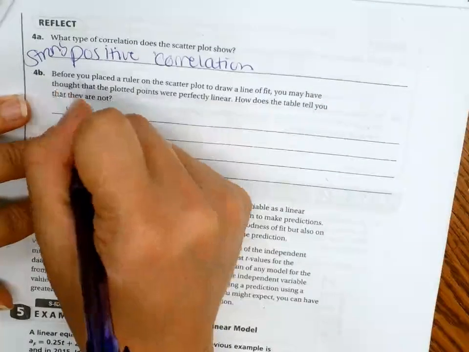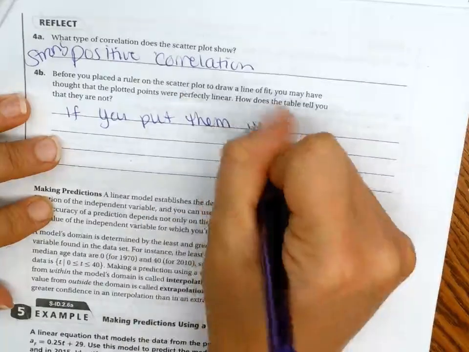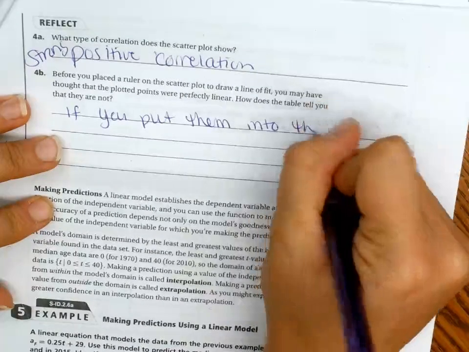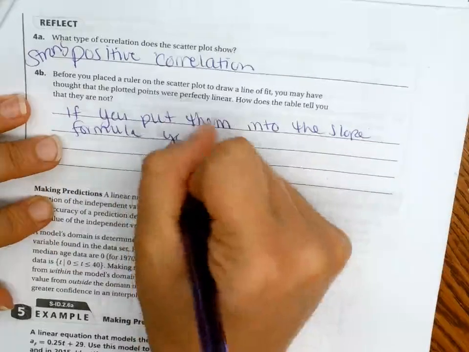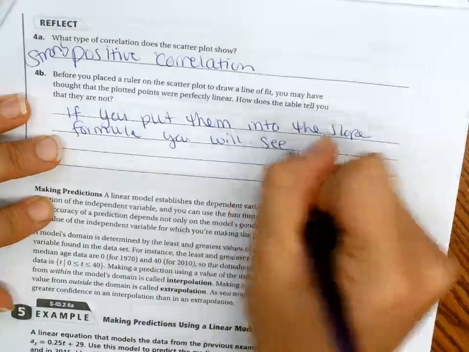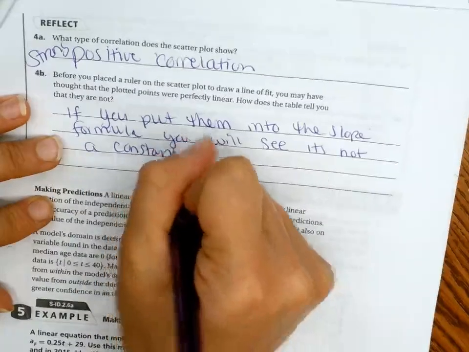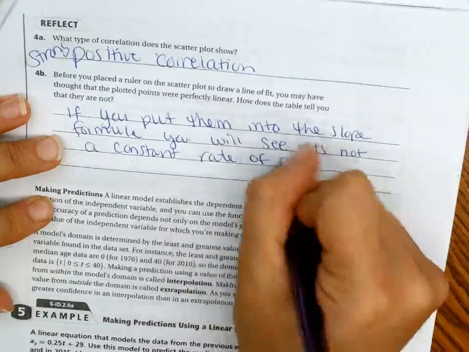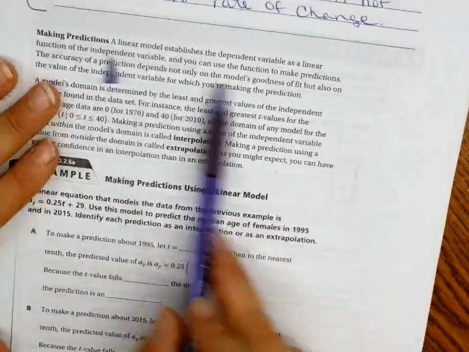Okay? So if you put them into the slope formula, you will see it's not a constant rate of change.